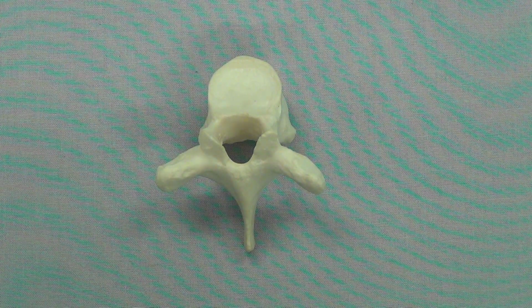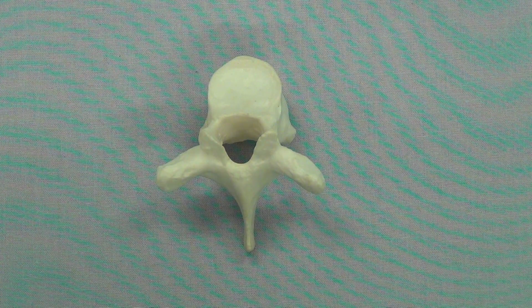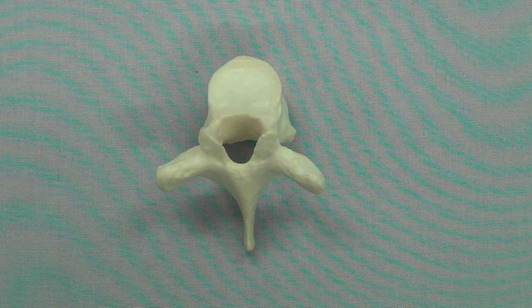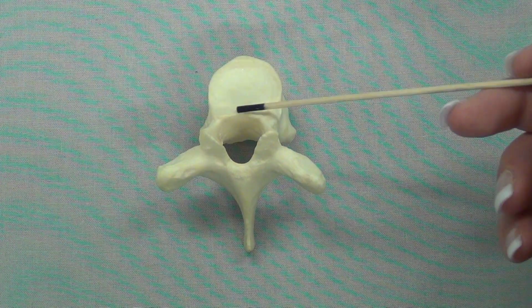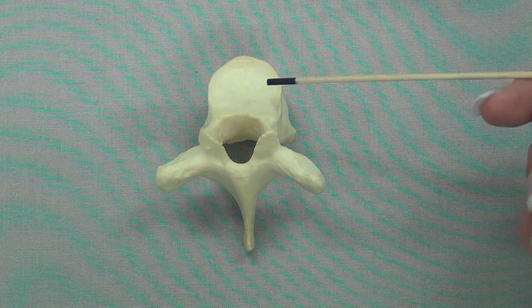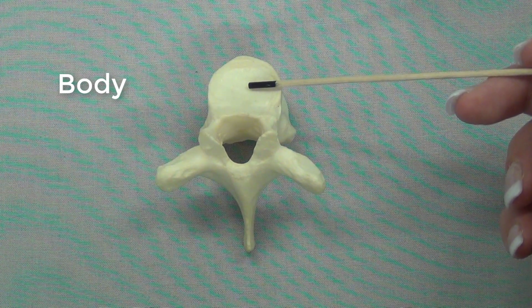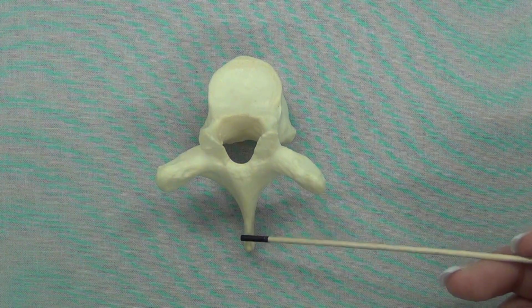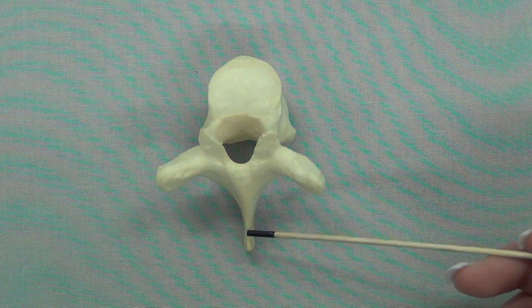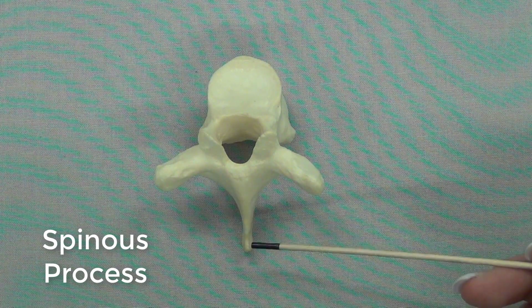Let's use this thoracic vertebra to show you some structures that are common to all vertebrae. All vertebrae have this large section at the anterior of the bone. This section of the vertebra is called the body. All vertebrae also have this point of bone that sticks out the posterior of the vertebra. This is called the spinous process.